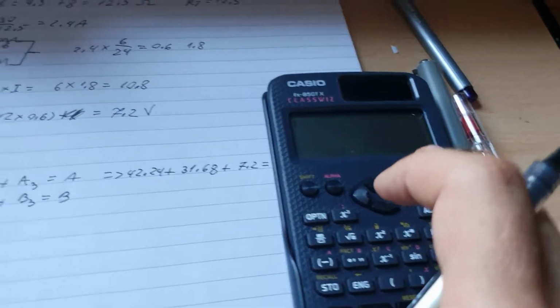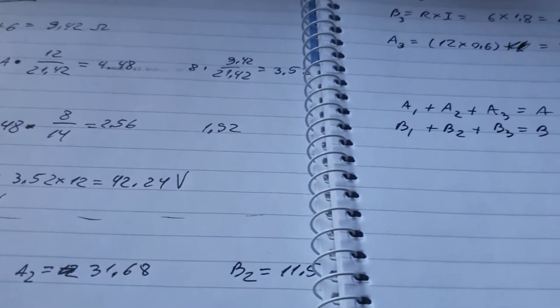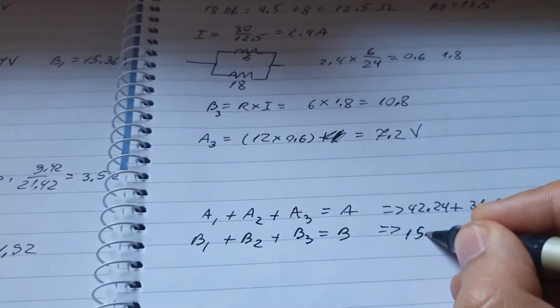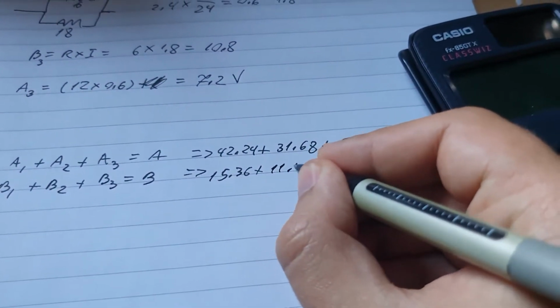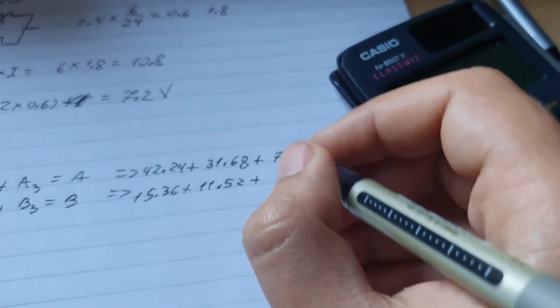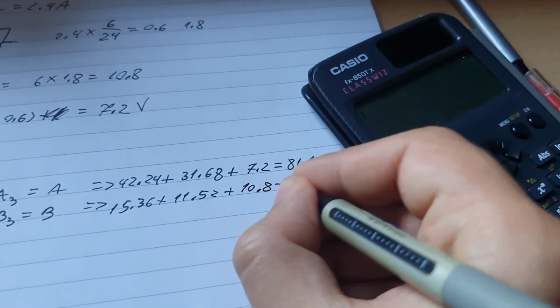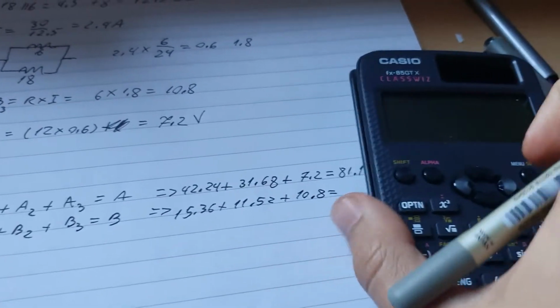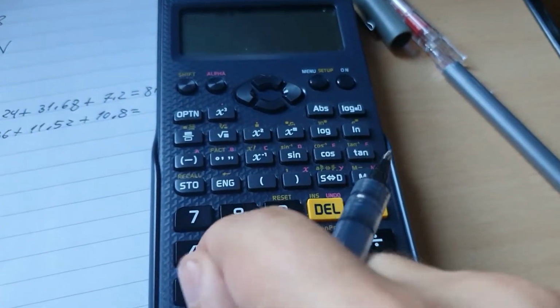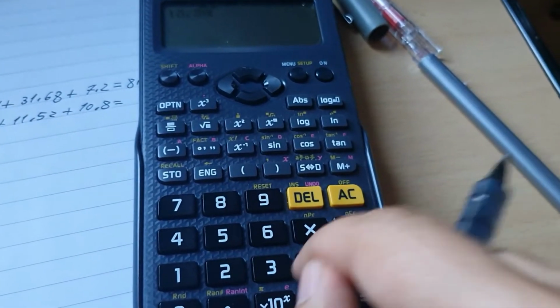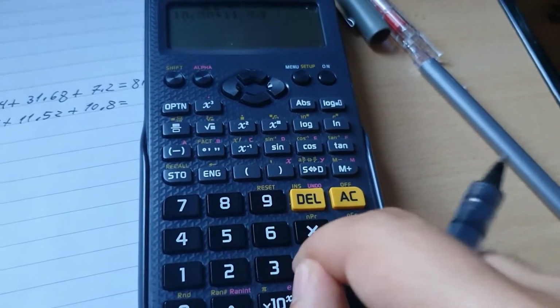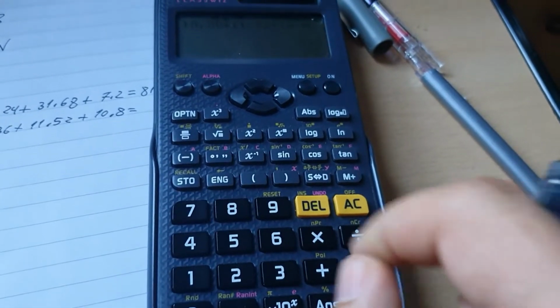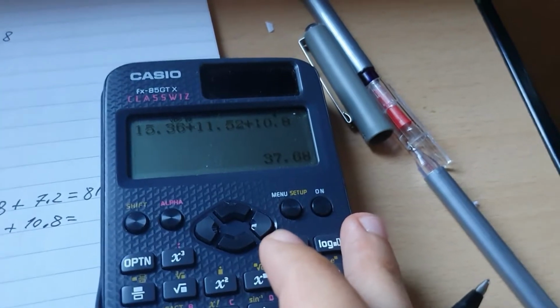All right, and now let's do B. So B will be something like 15.36 minus, this one is smaller, so 0.36 plus 11.52 plus 10.8, that will give us 37.68.